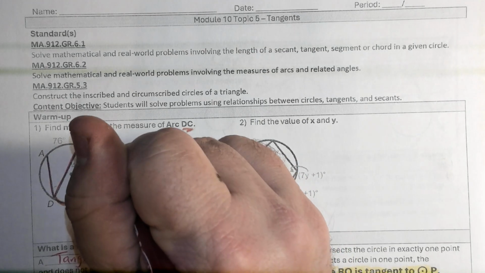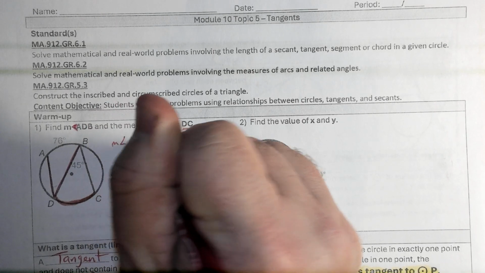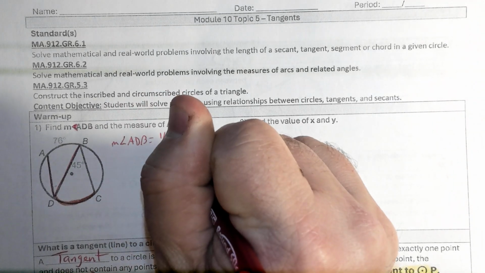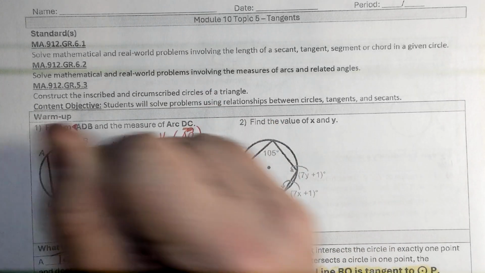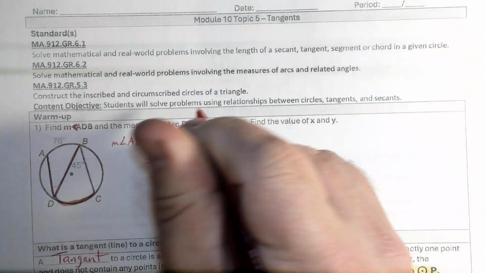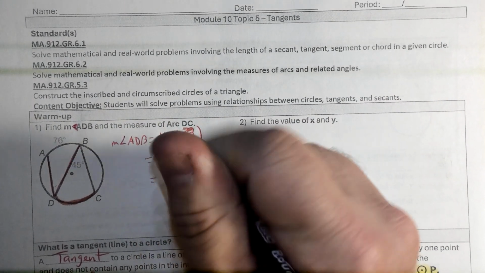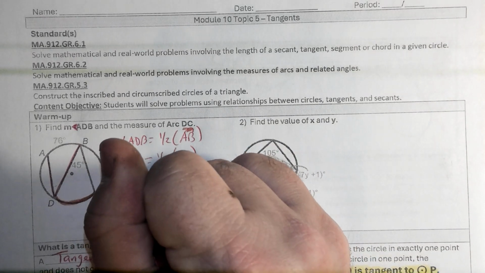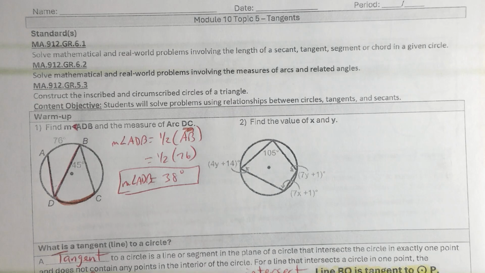So for here, the measure of angle ADB is going to be 1/2 of the measure of arc AB. So you notice this arc here. That arc measures 76 because they told us. And 1/2 of 76 is 38 degrees. So the measure of angle ADB is 38 degrees.